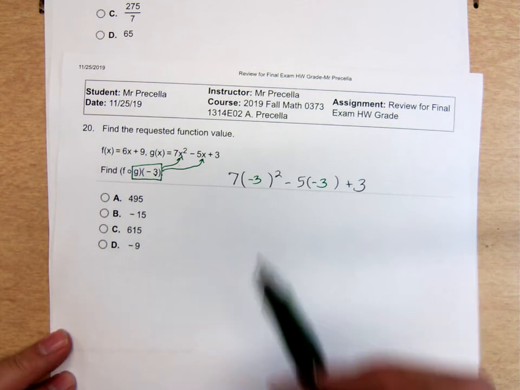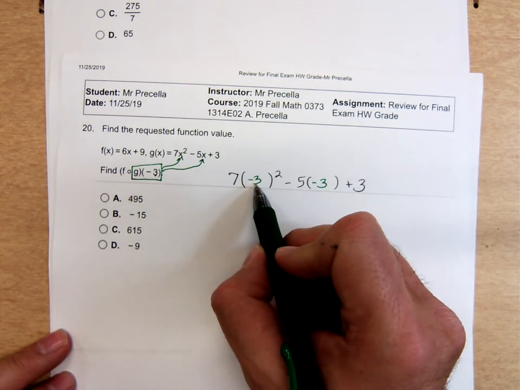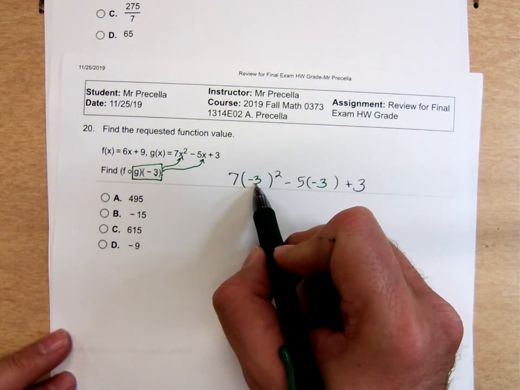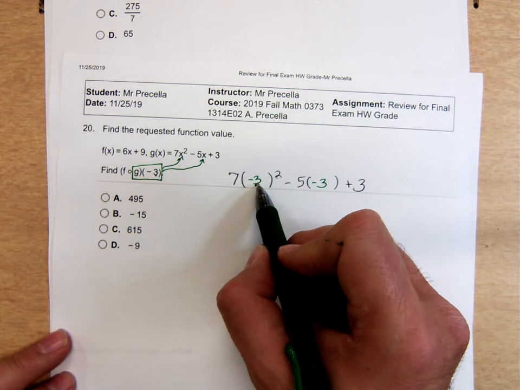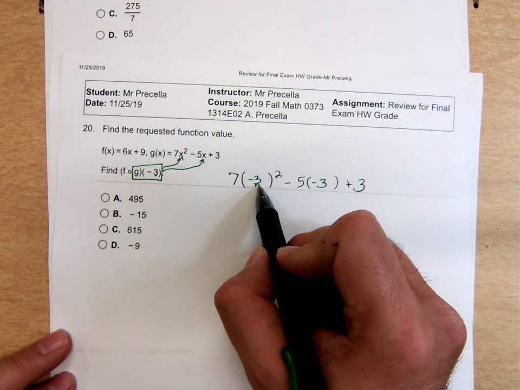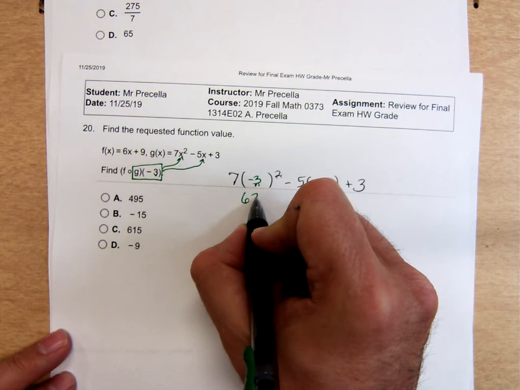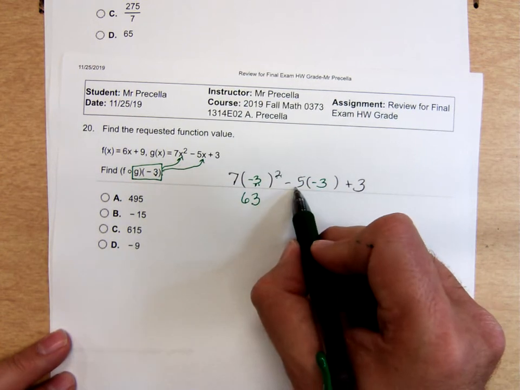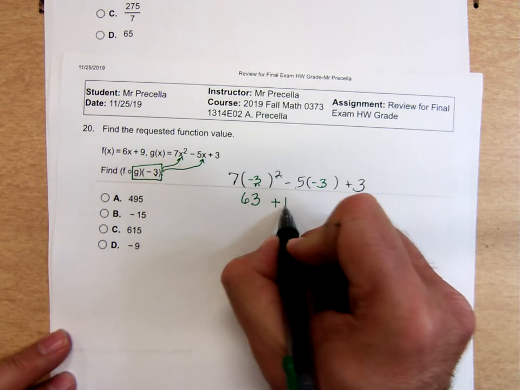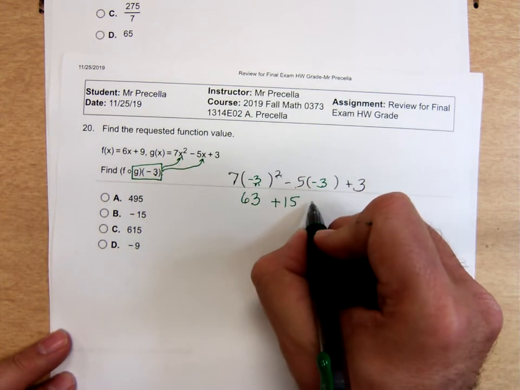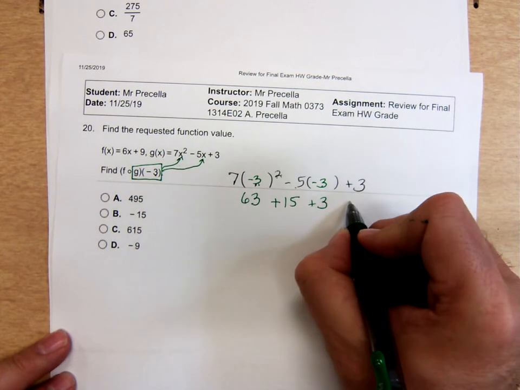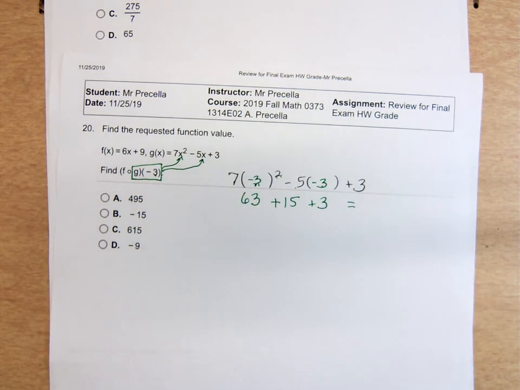The -3 squared would be 9, times 7 is 63. The -5 times -3, that's 15, plus 3. What are we getting when we plug -3 in for x? Let's see, that's going to be a 78. Is that an 81?